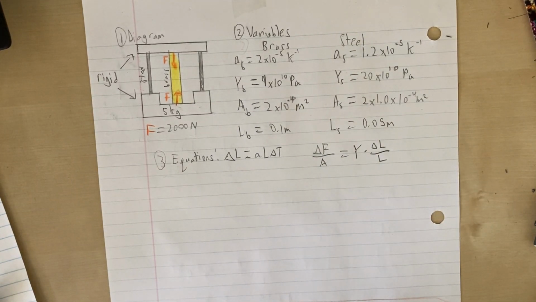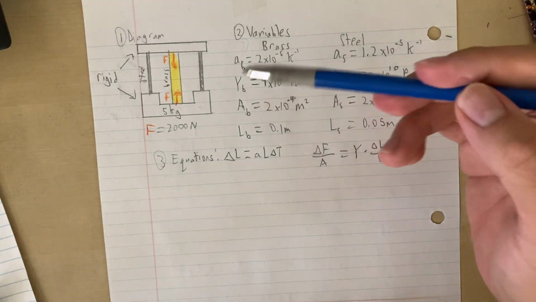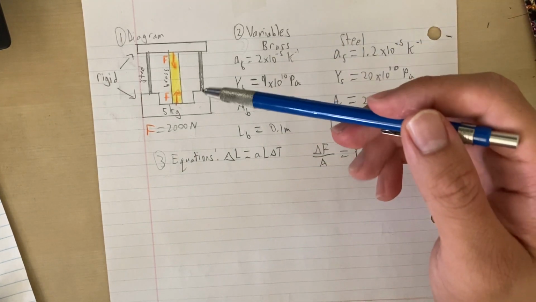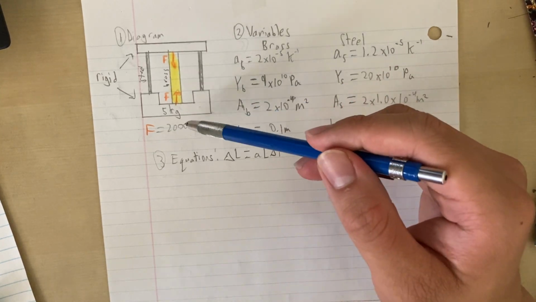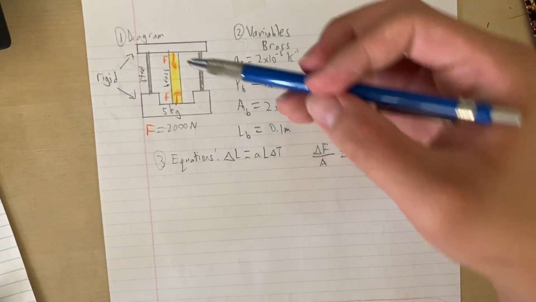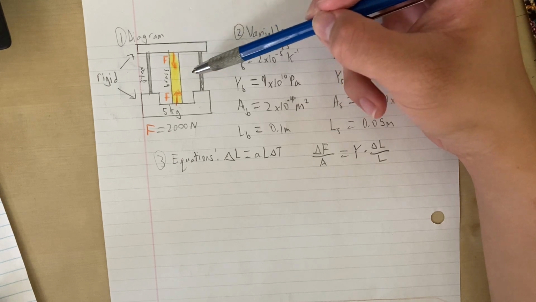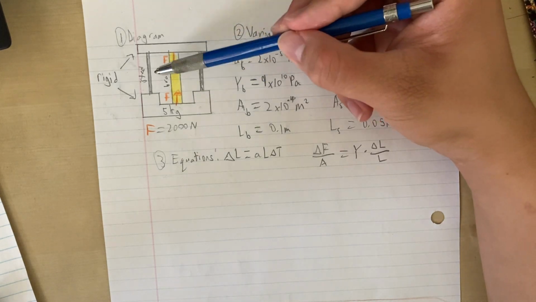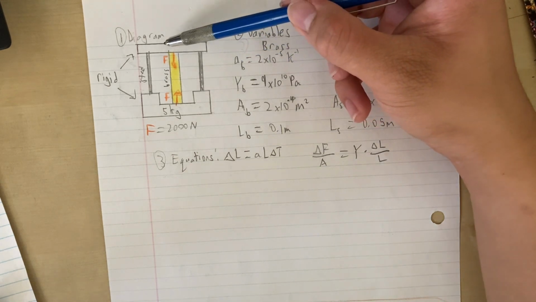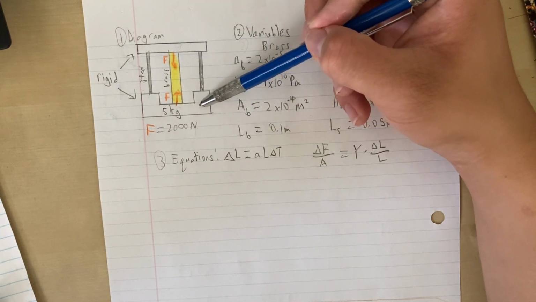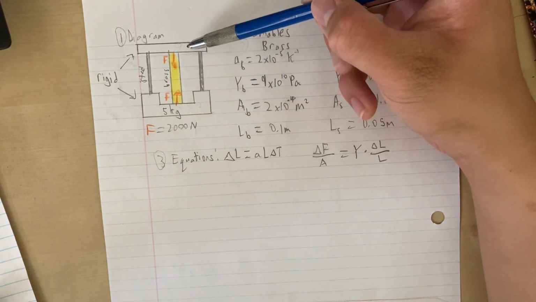Okay, so starting for a problem like this, first thing you do is you draw a diagram just to show what's going on. You can make it a lot uglier than this. Don't even bother using a ruler, honestly. Anyway, here there's a brass rod and two steel rods. They're hanging off of this piece over here, and there's a 5 kilogram weight underneath both of them.